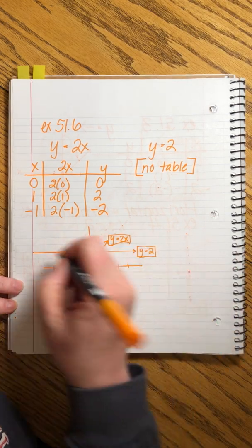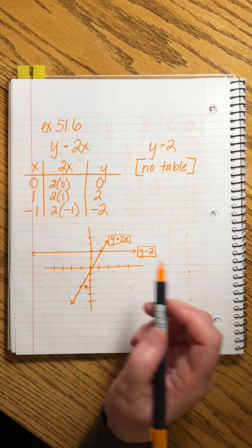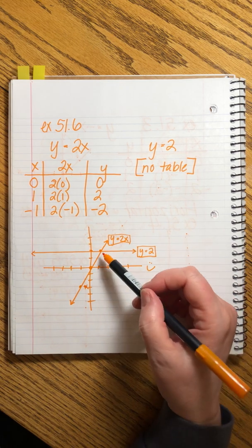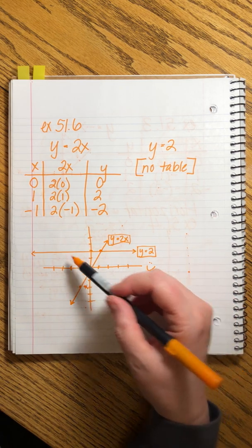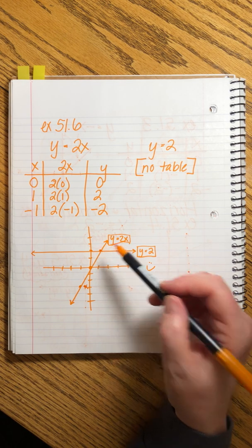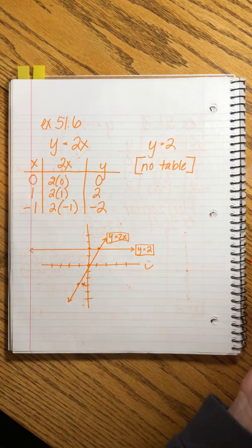And what we see is that these two lines intersect. That is going to be useful later. I'm not going to talk too much about that now, but the fact that these two lines connect is a very interesting part of their personalities, let's just say. And later we will talk more about what that means, all right?